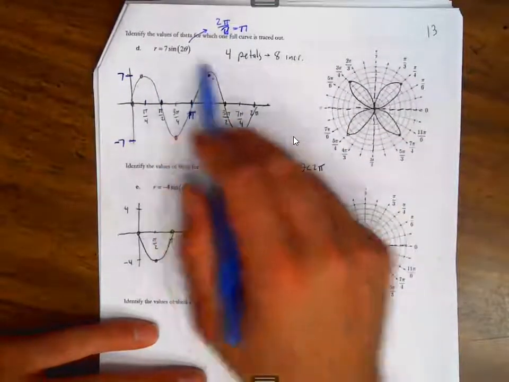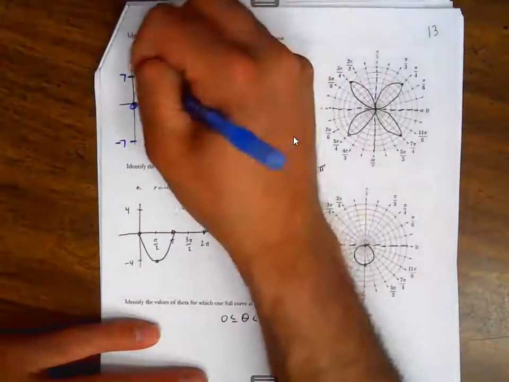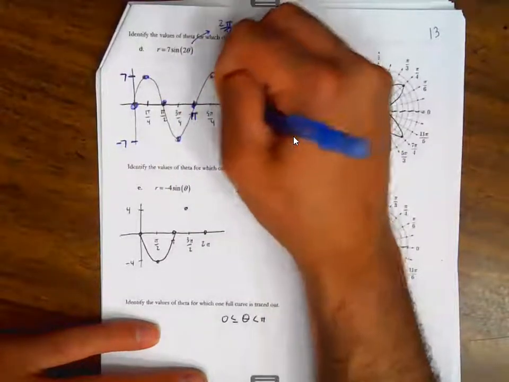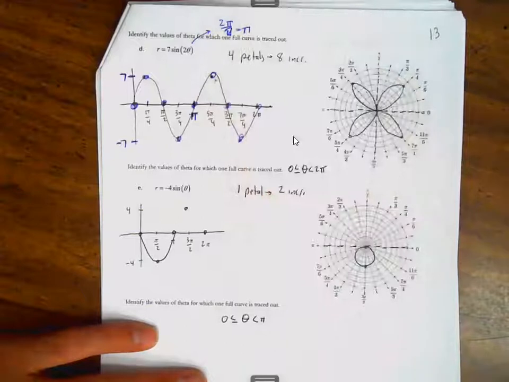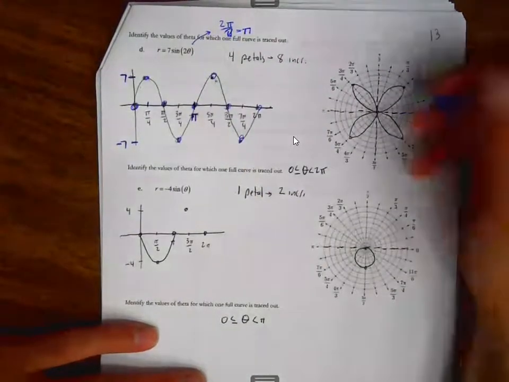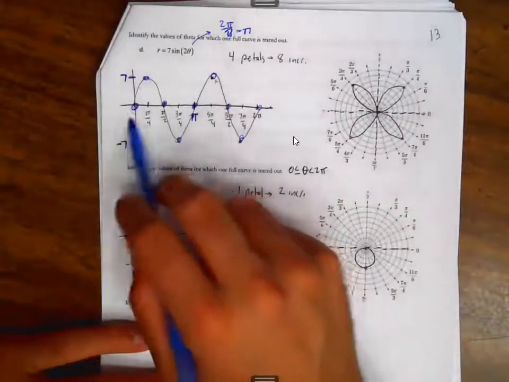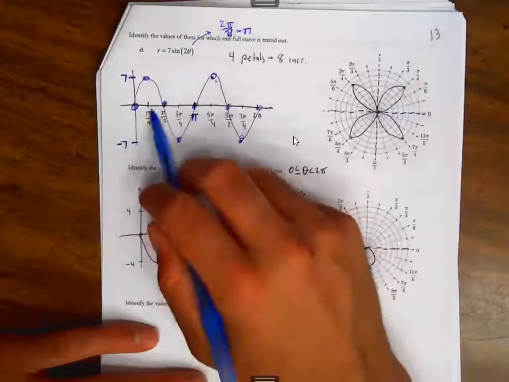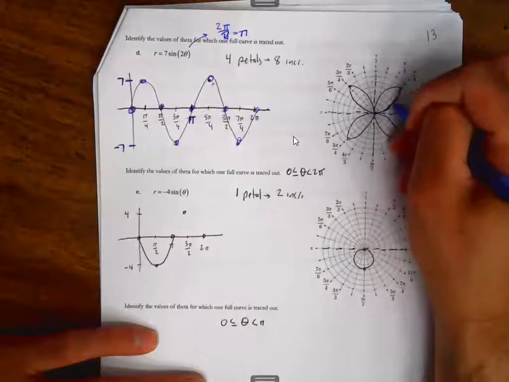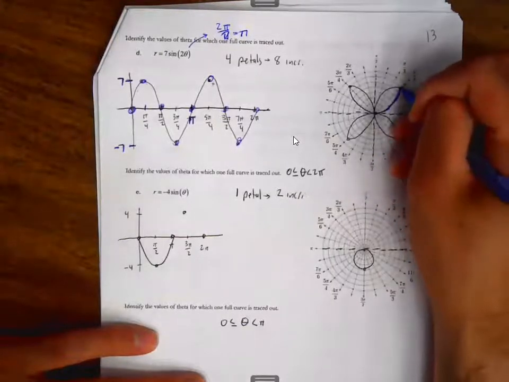Now, since it's sine, we start on the sinusoidal axis, and since it's not reflected, we go up, middle, down, middle: max, middle, min, middle. So now when we're graphing this, all right, we start on the pole because we're at R equals 0. And then to pi over 4, we're going to go all the way out to 7. So as we rotate, R is getting bigger, and we're getting farther away from the pole.